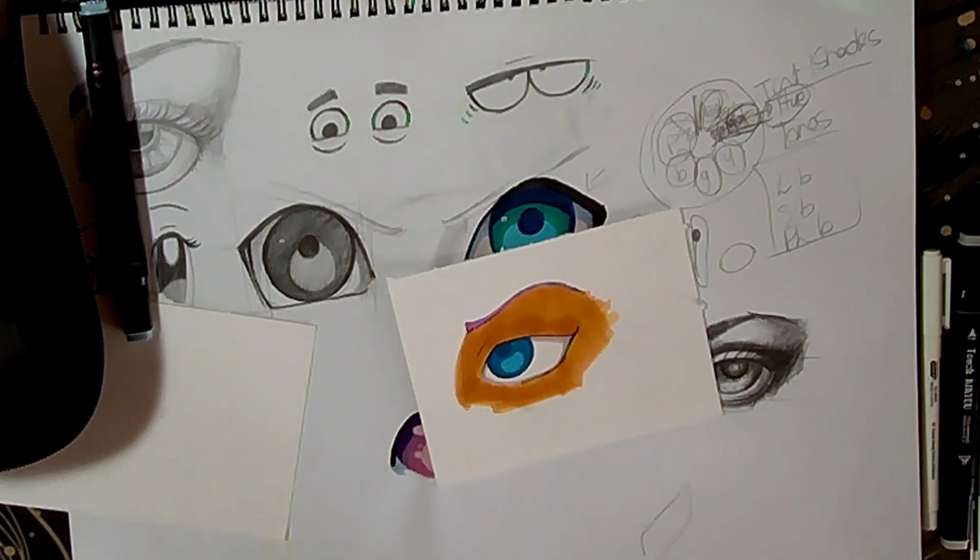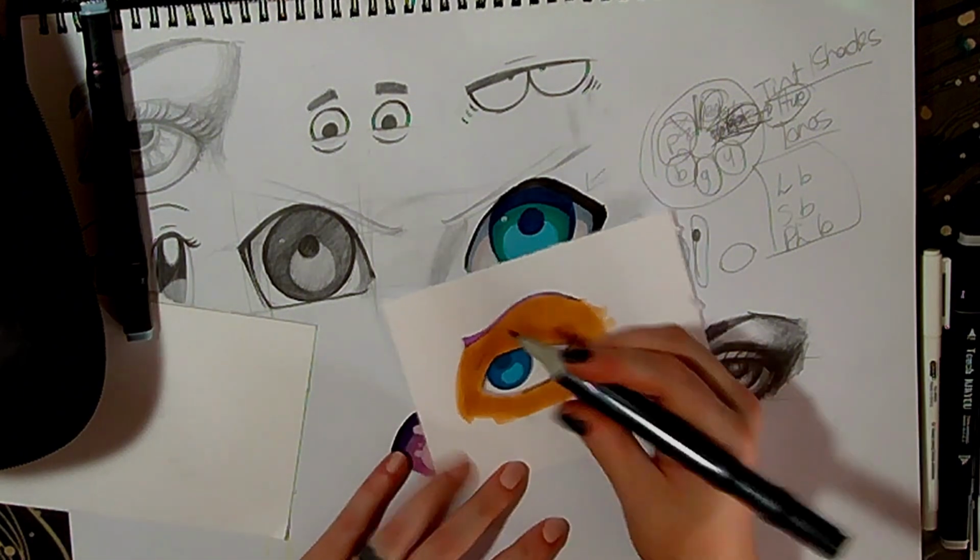There we go. And then we can start lining it properly. So I like fat liners. Fat lining with maybe some thin lines in between.